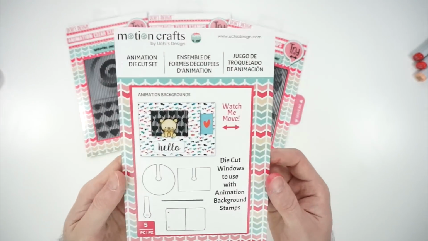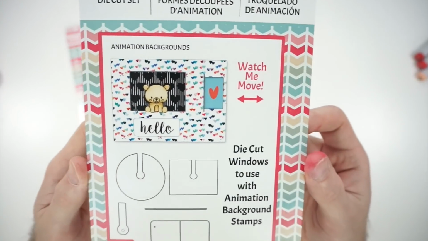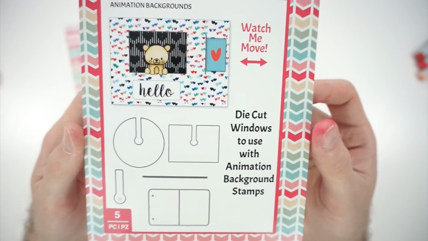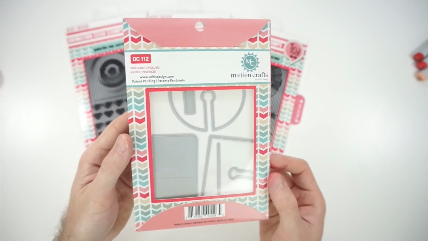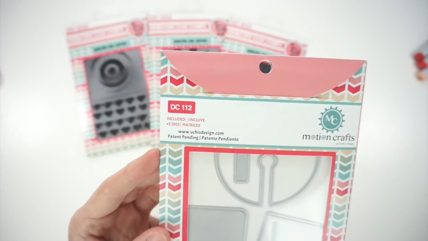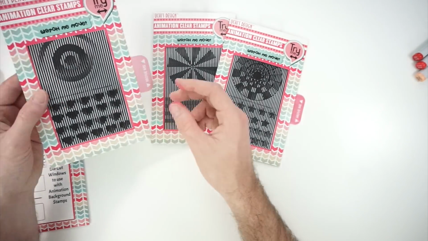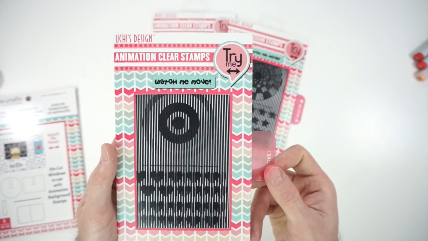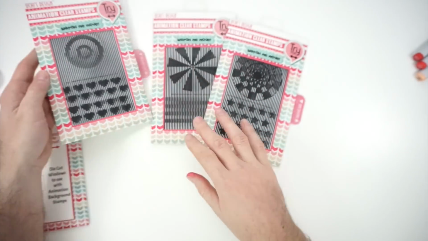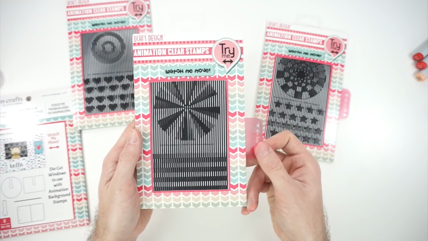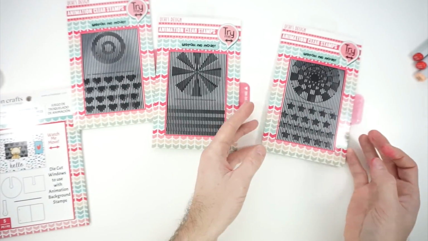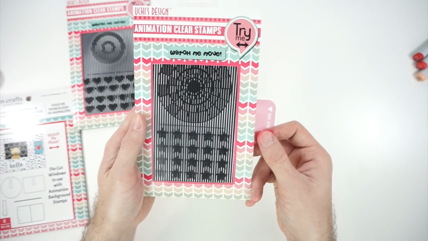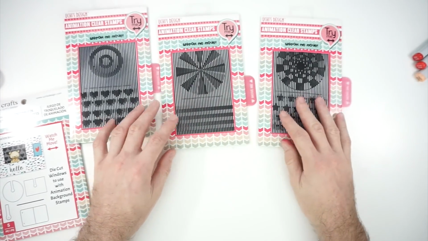So just as a quick review for those of you who didn't watch part 1, this is the animation die cut set for the backgrounds. You can get two different windows. You also get the die cut to make the tab and the piece to make the slit for that pull tab. We have three different stamp sets with animation backgrounds, and later in the video I'll be stamping each one so you can see how the movement works after stamping.